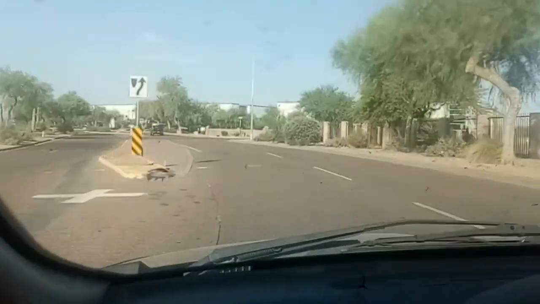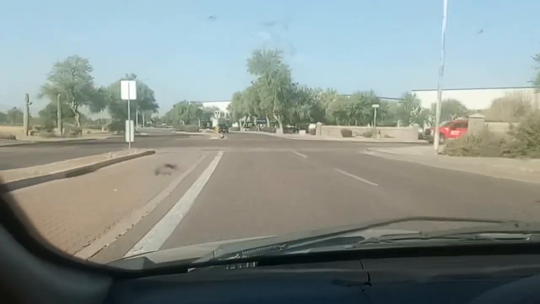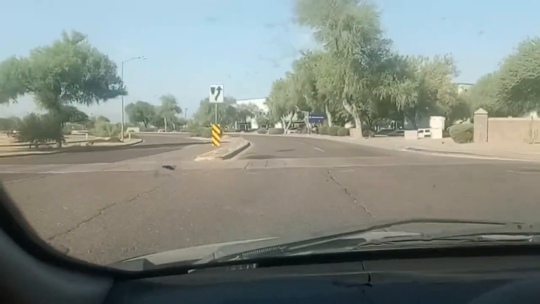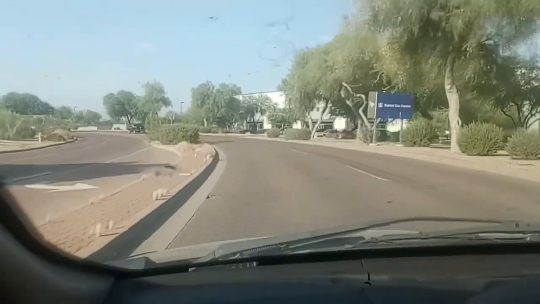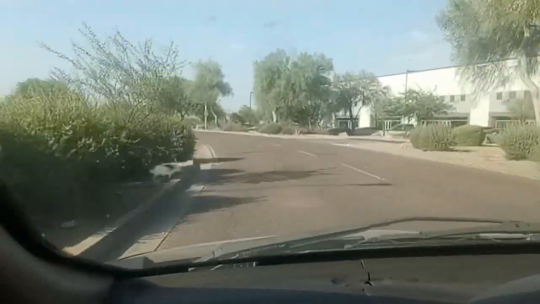So I just went under I-10, and on the right was the ramp. There's a sign telling me the rental car center is still straight ahead.